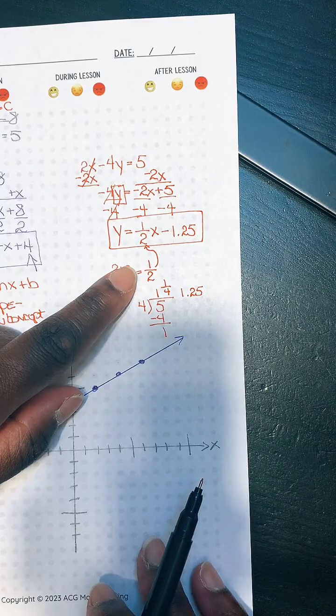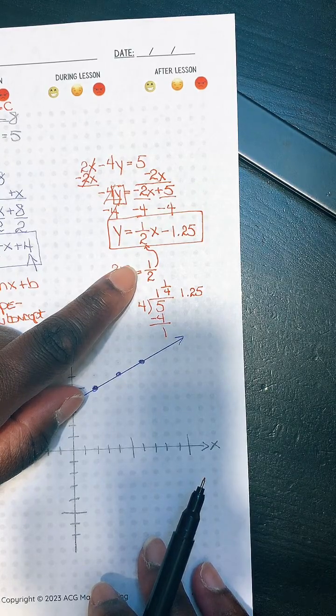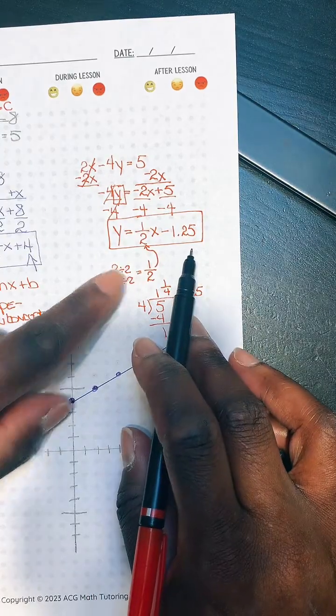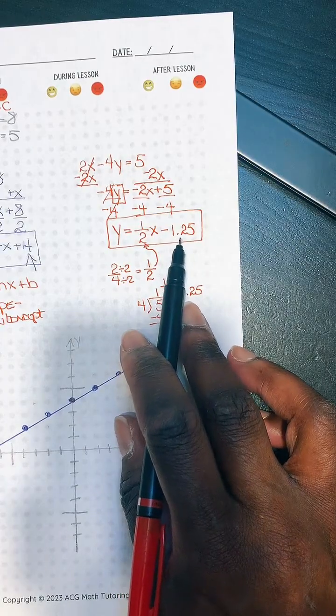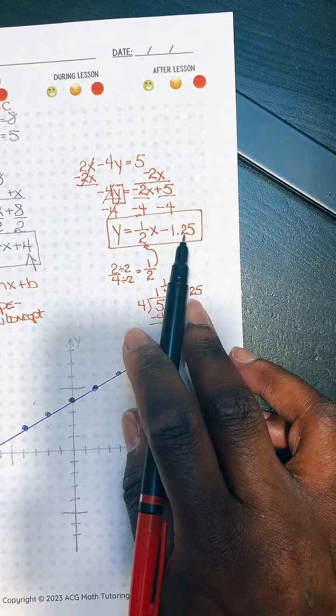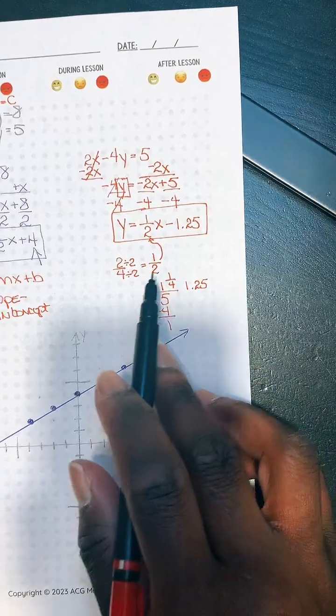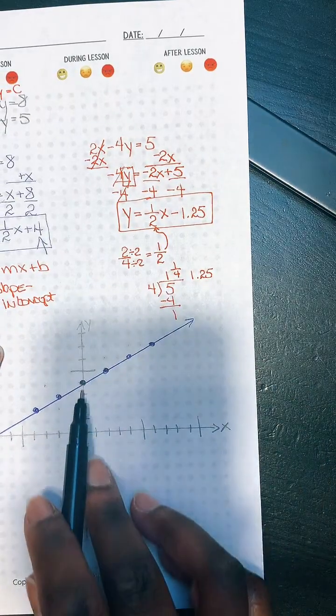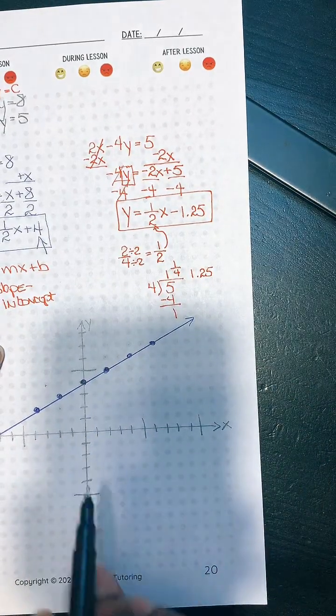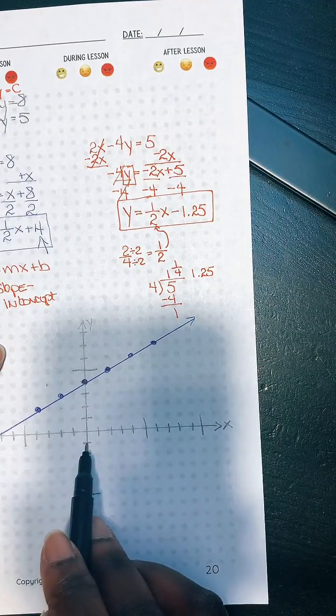Make sure those are negatives 1.25s. So, we're starting at my y-intercept, which is at negative 1.25. Right here on the y-axis coming down, here's negative 1.